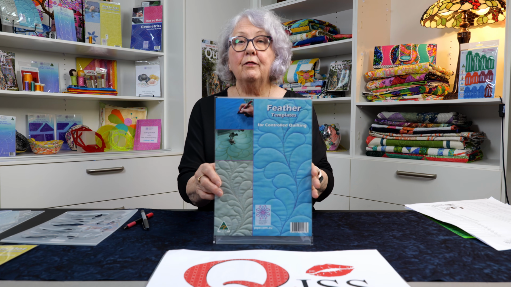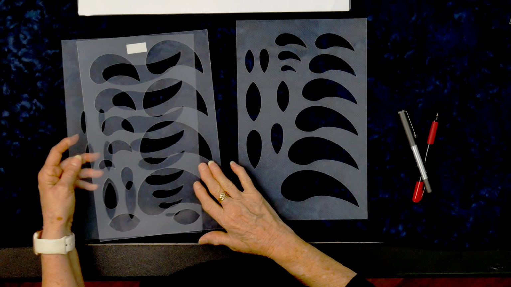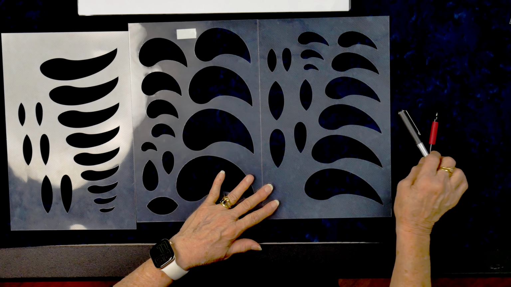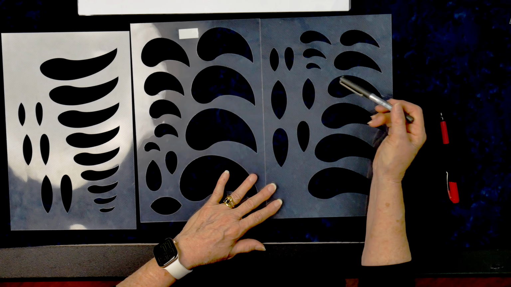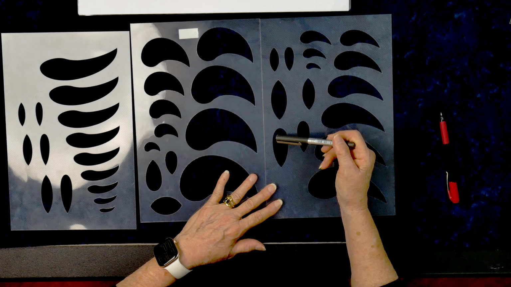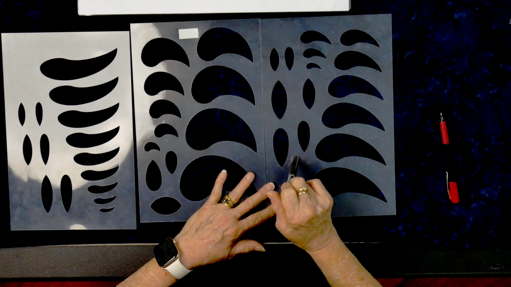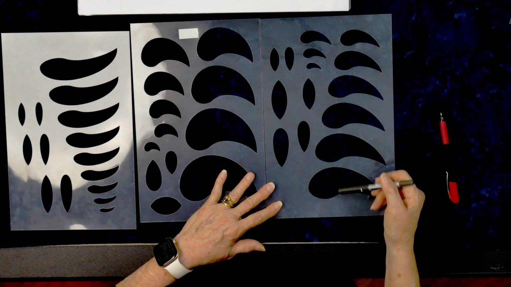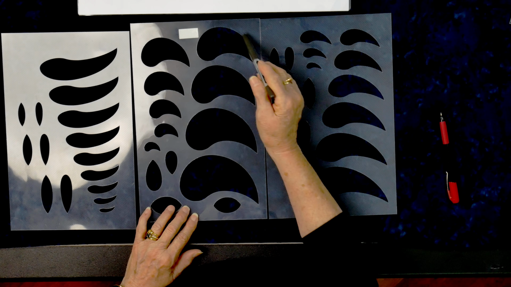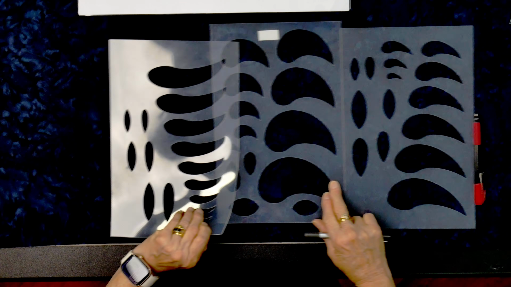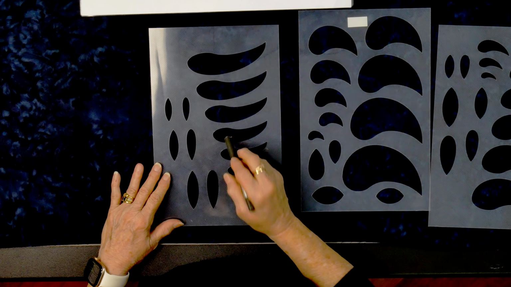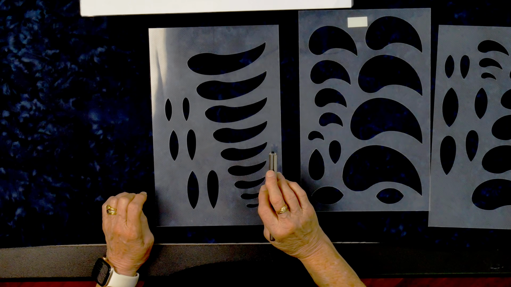In here we have 3 great templates, because we want to introduce you to different sizes of different shapes. So you can see here we've got lots of different sizes, but they're basically the same curve here. And then we've introduced you to some of these, which we'll use in another episode, but not today, but we're going to use this set. And we're going to use the plumper feathers to draw up some great designs. And then later down the track, we'll introduce you to some more elongated feathers. So we're going to make it simple for you.